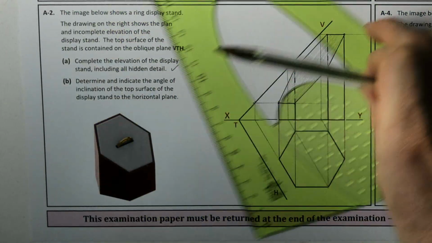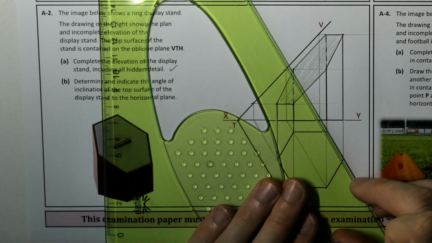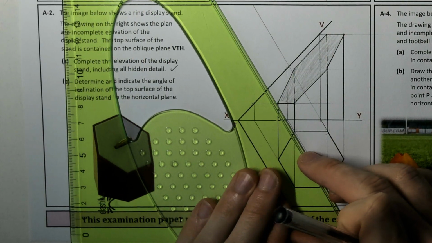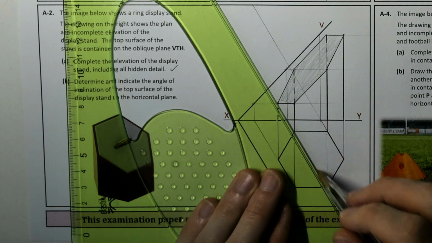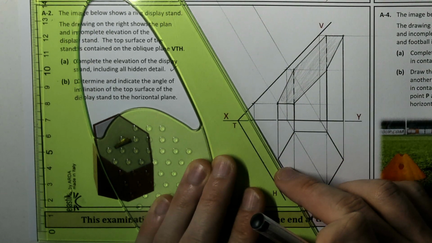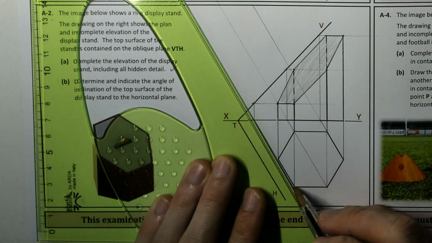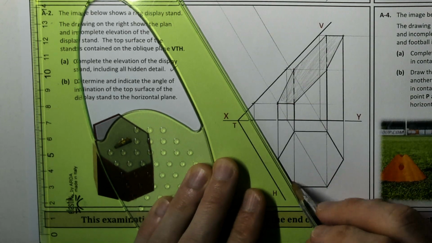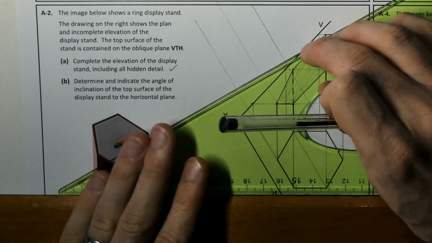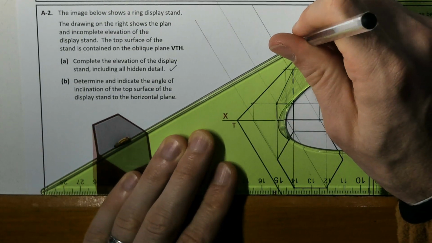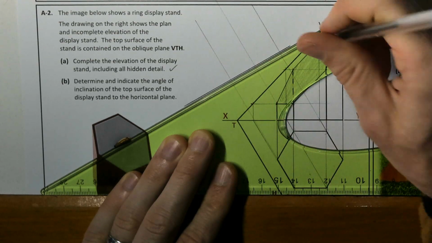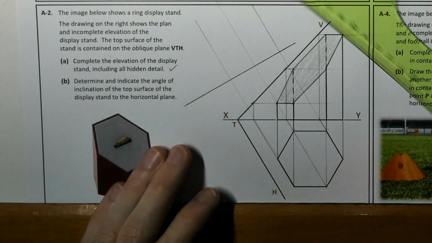So that 60-degree angle is going to be great for us there. So let me just project out. Okay, and I'll draw my horizontal plane then, my XY line, or X1, Y1.